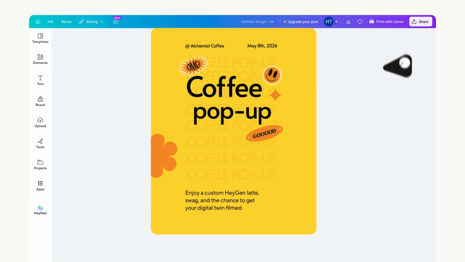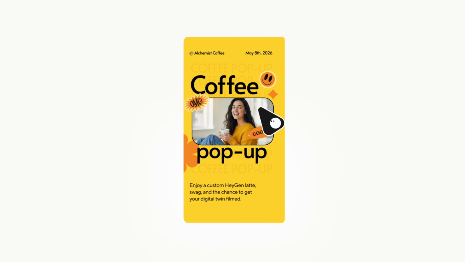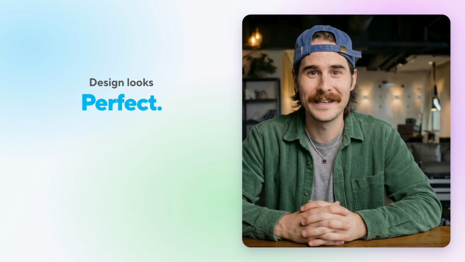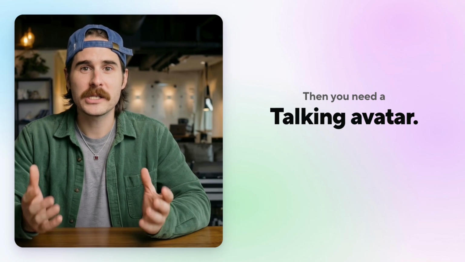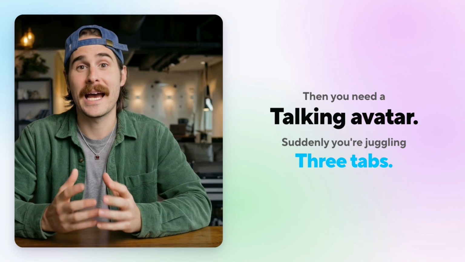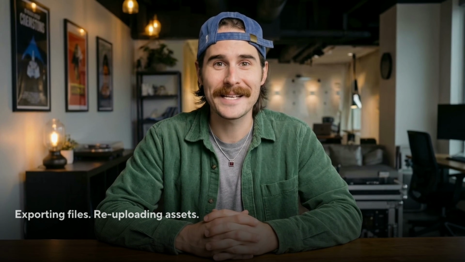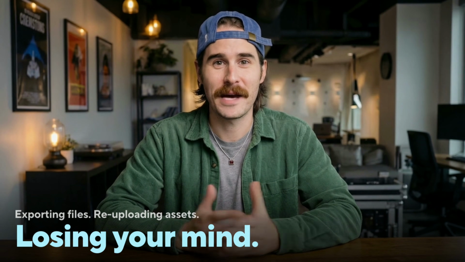Okay, so hear me out. What if every design you made in Canva could also talk? You've got the design looking perfect, the layout, the brand colors, everything. But the moment you need a talking avatar on it, you're suddenly juggling 3 tabs, exporting files, re-uploading assets, and losing your mind. Sound familiar?